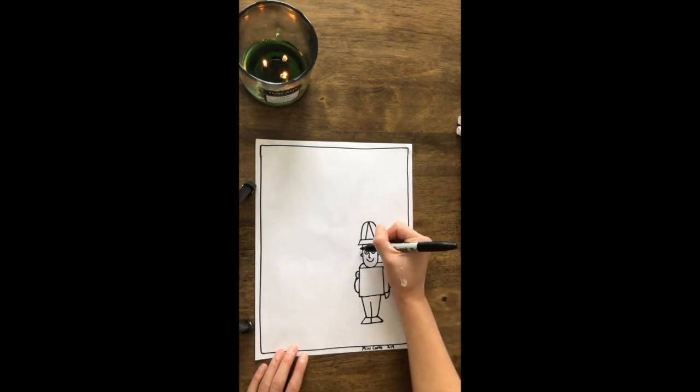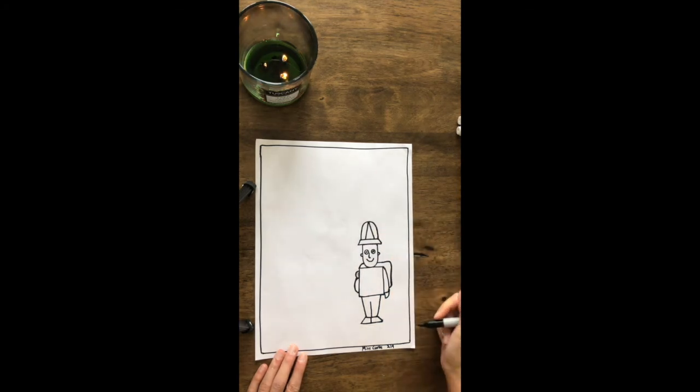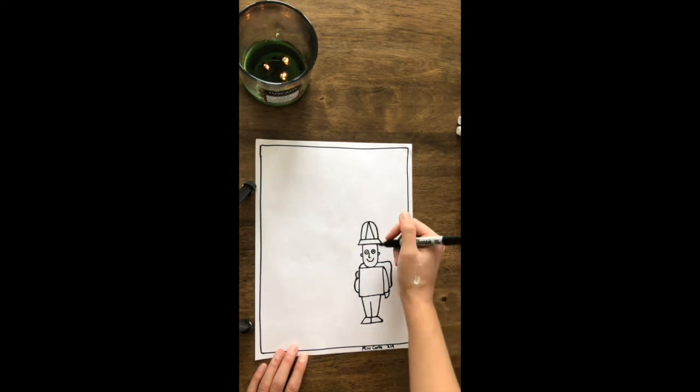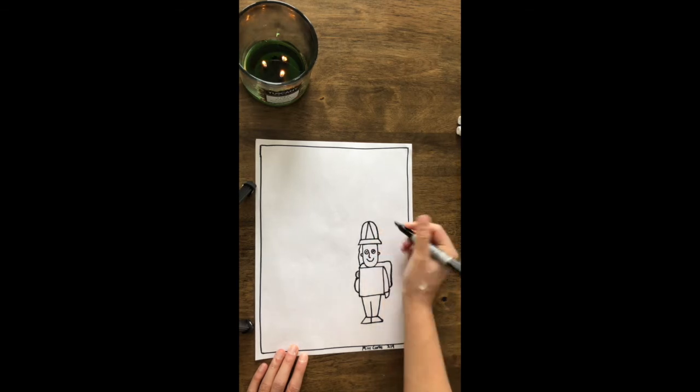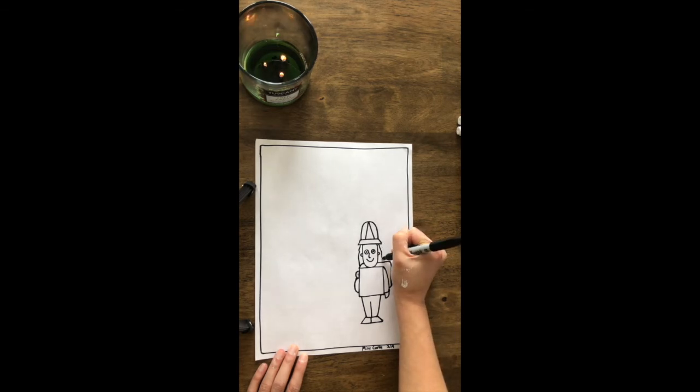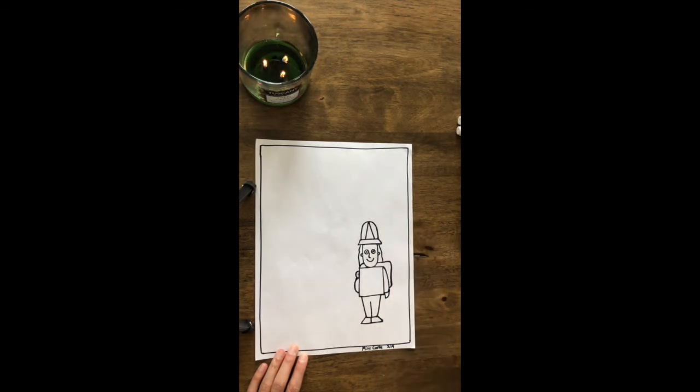So if you have more curly hair, maybe you want to do some curves like this. And if you want, you could always do a ponytail or something. So go ahead and draw your hair. I'm going to simply have just a slight wave hair going right behind my ears on both sides. You can even give yourself some bangs if you want, okay?